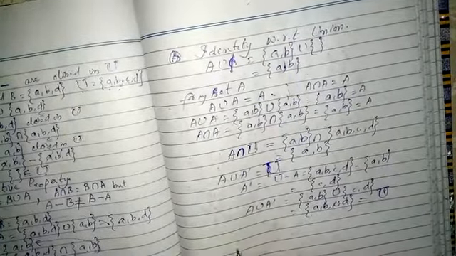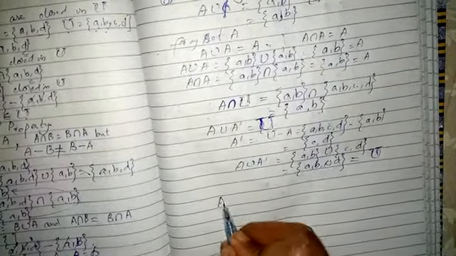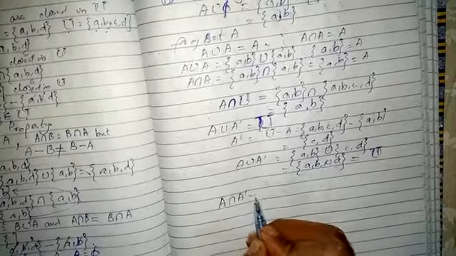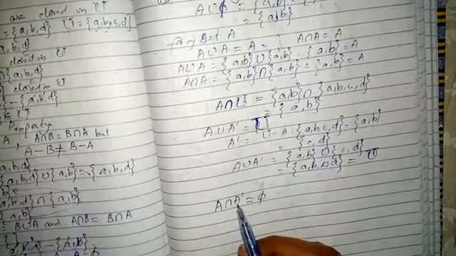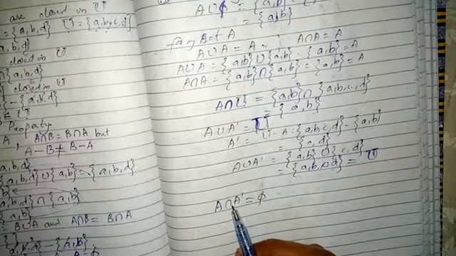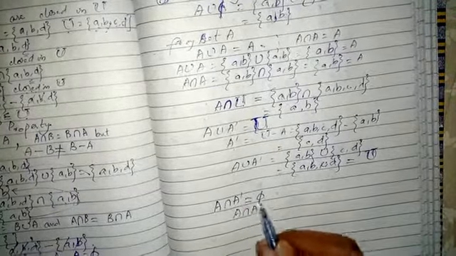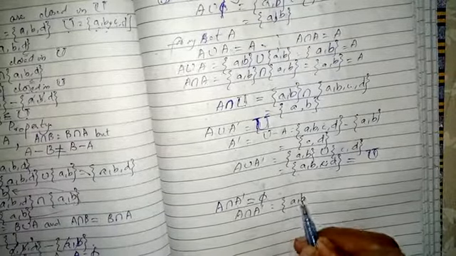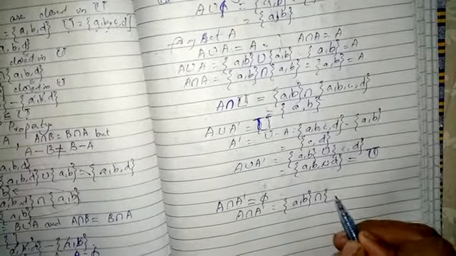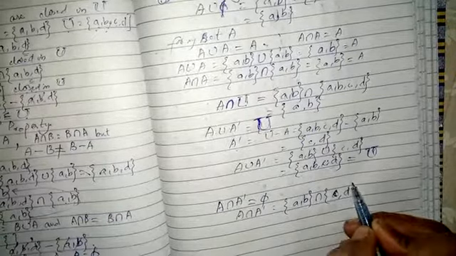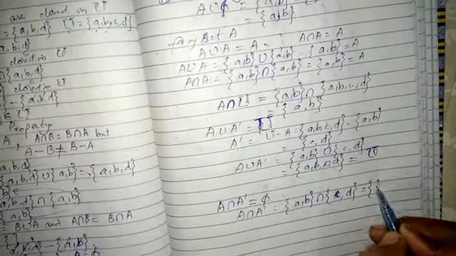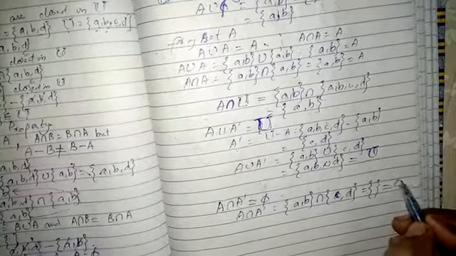If I find A intersection A complement, it will always become phi, because the complement changes the elements of set A, so it will never contain any common element. We have already found the A complement, which is C, D. So A intersection A complement is A comma B intersection C comma D. They do not contain any common element, so the result is the empty set, or phi.